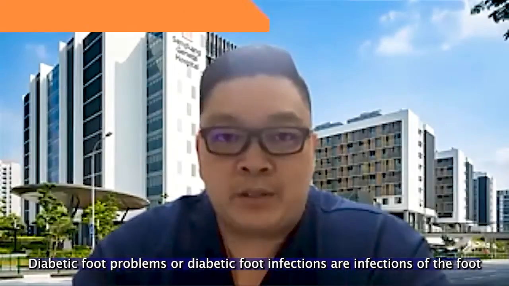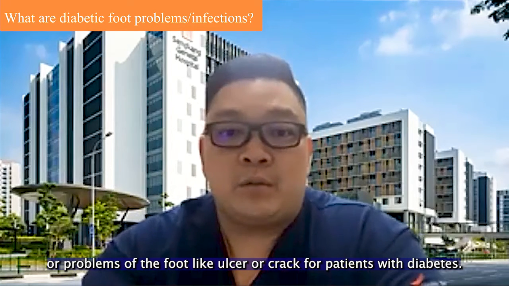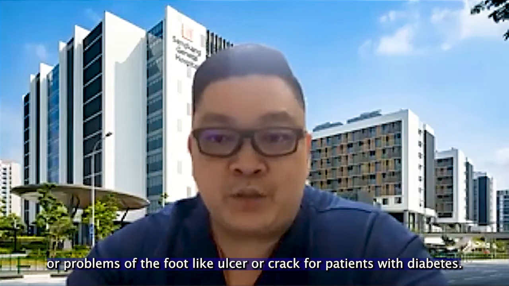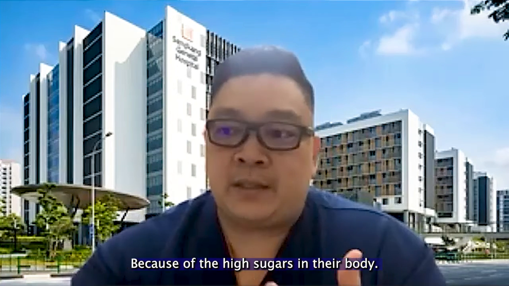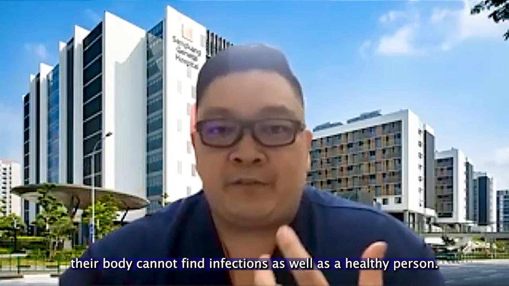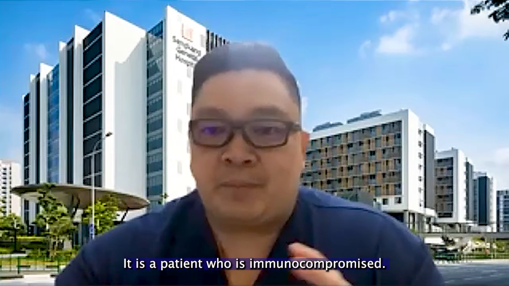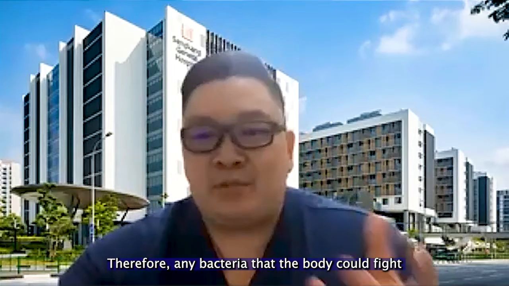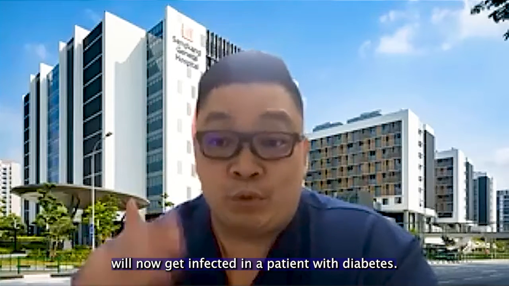Diabetic foot problems or diabetic foot infections are infections of the foot or problems of the foot, like an ulcer or crack, for patients with diabetes. Patients with diabetes have, number one, what we call immunopathy. Because of the high sugars in the body, their body cannot fight infections as well as a normal person. It feels a bit like a patient who is quite immunocompromised. So any bacteria that the body could normally fight without getting infected will now cause infection in a patient with diabetes.